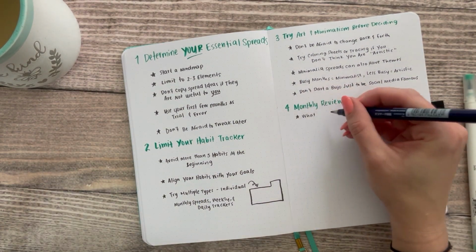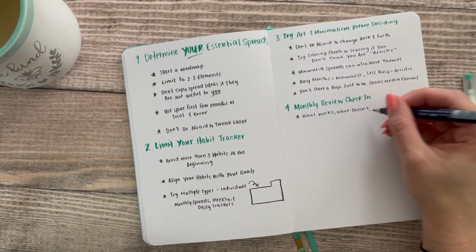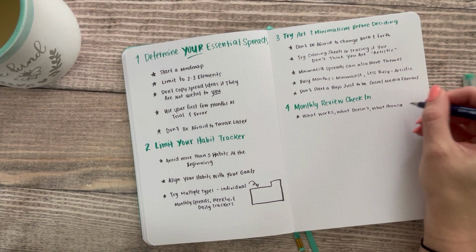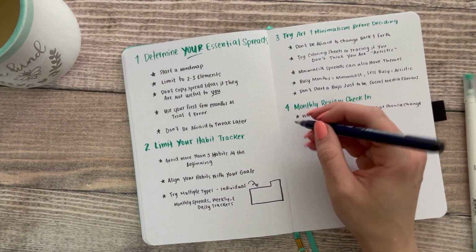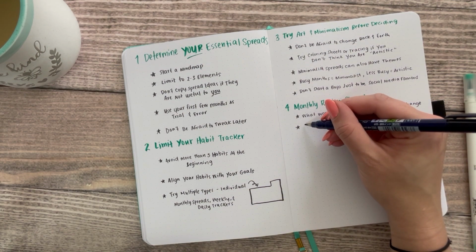Last but not least, don't start a bullet journal just to be a social media famous person, TikTok famous, Insta famous, whatever you want to be. Set it up because you need something out of it. And that's why I say go back to your essential spreads.